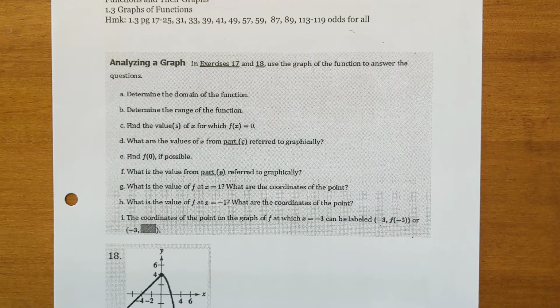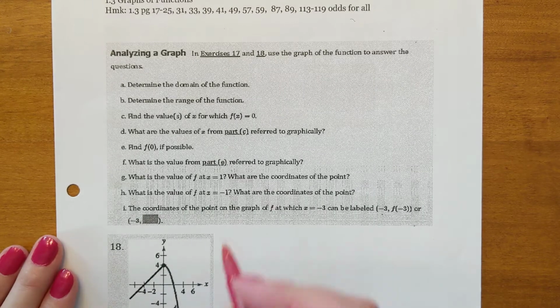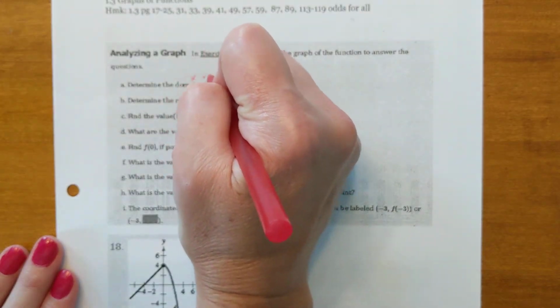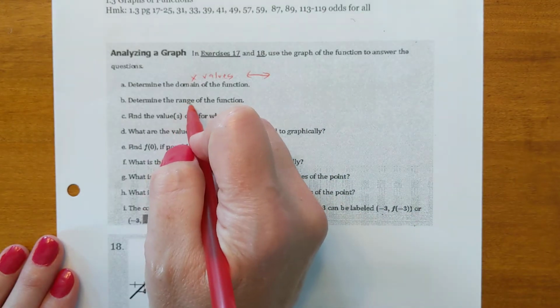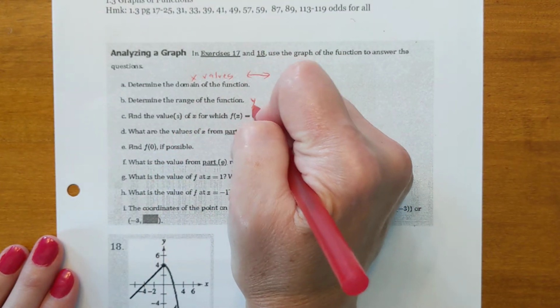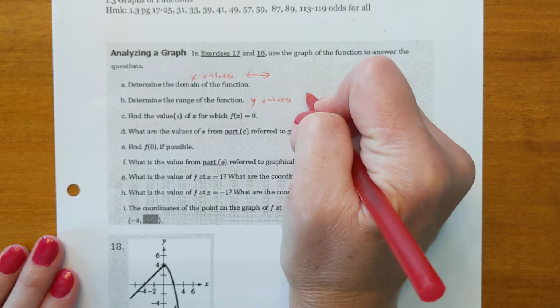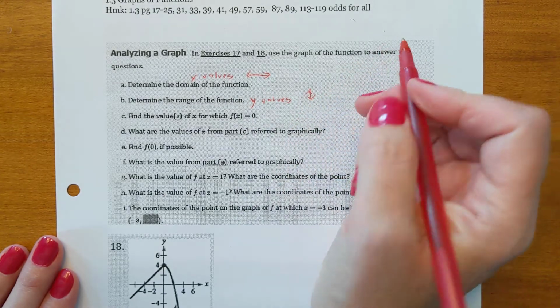We're going to determine A, the domain of the function. Remember, the domain are all the x values. So how far is the graph going left and right? And then we're going to find the range, or the y values. The y-axis goes up and down, so how far is it going up and down?